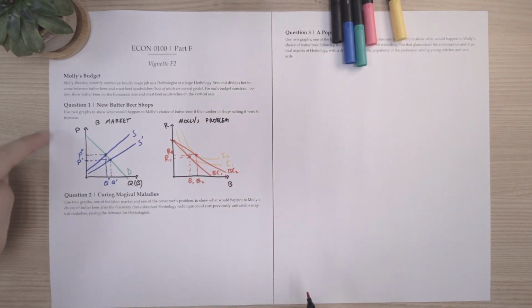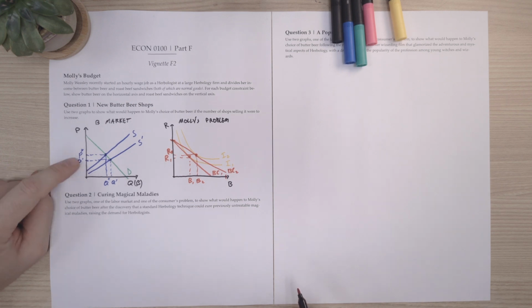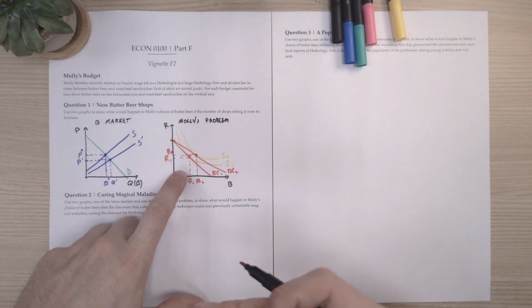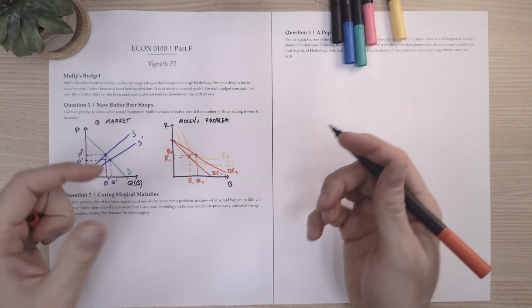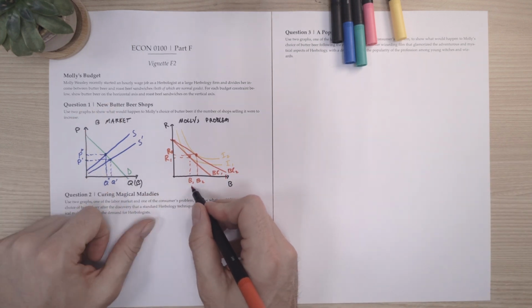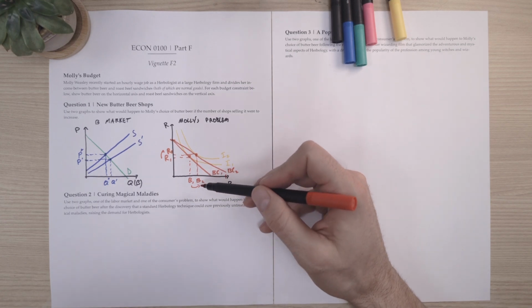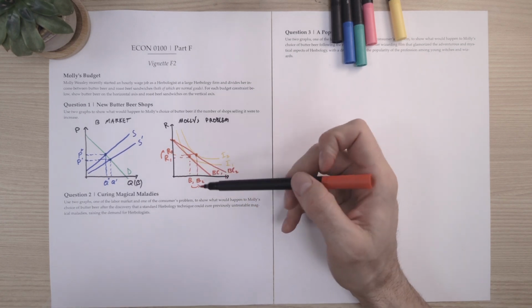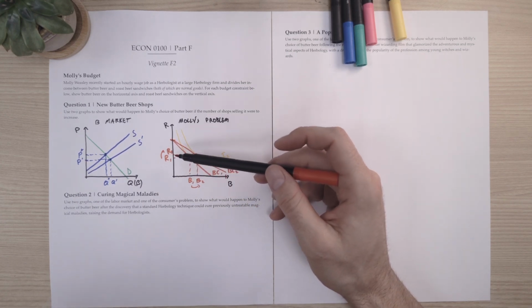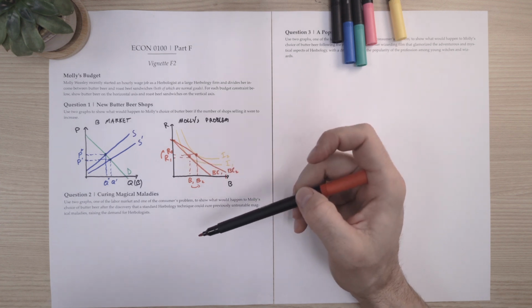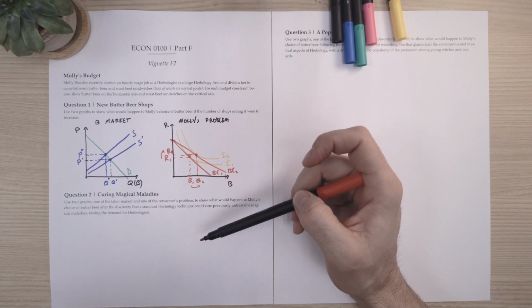So we've seen a shift in the market for butterbeer changes what Molly is going to do. She's changing her behavior in response to the market. So we get a shift out in butterbeer and a shift out in roast beef sandwiches. All right, so very nice.